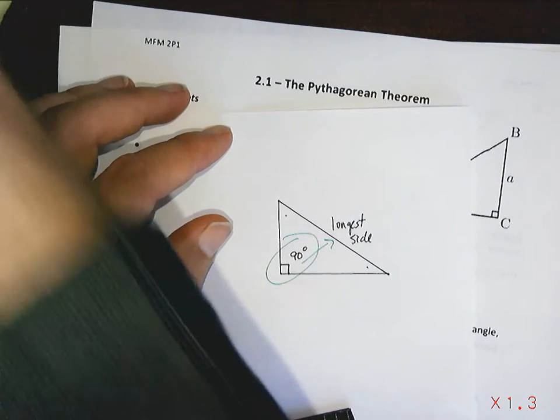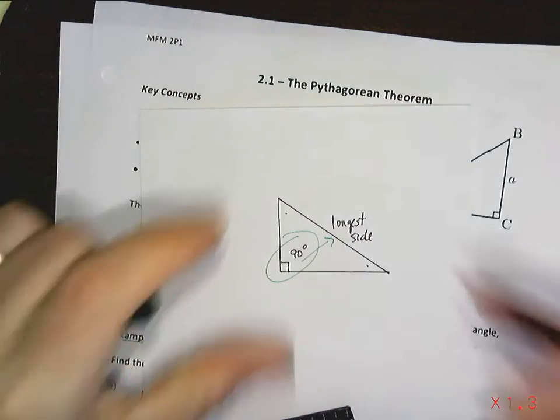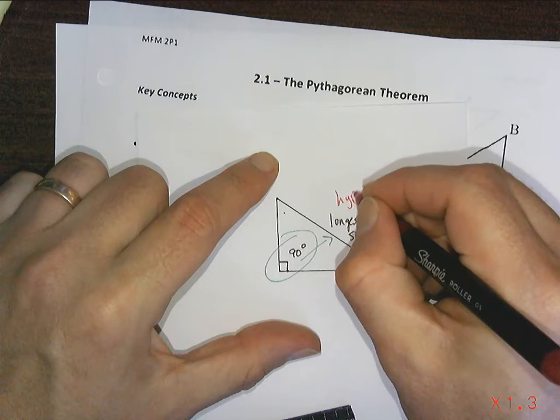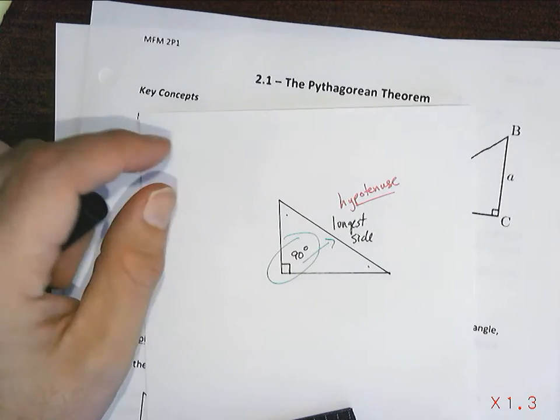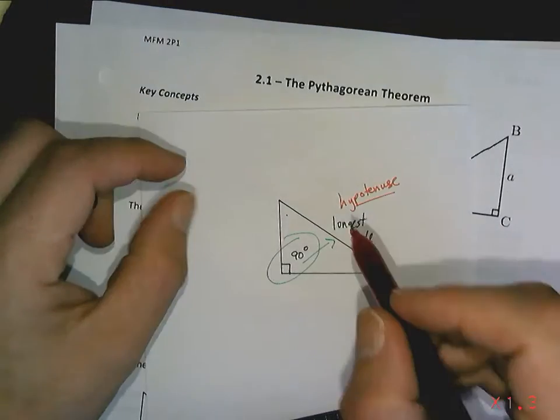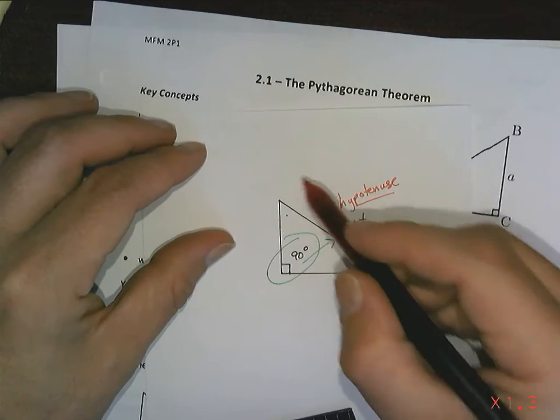And that's such a big deal that we have a special name for this side. It's called the hypotenuse. You should probably learn how to spell it, but you'll get away with just HYP for the most part. So the hypotenuse, that's that side.